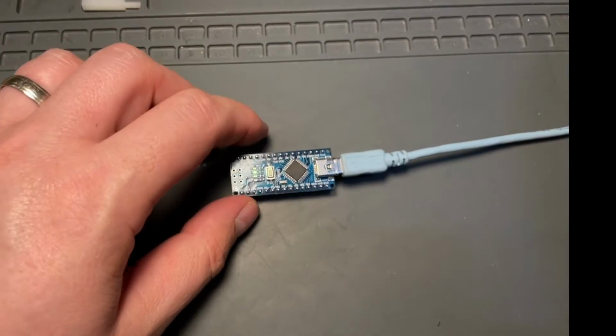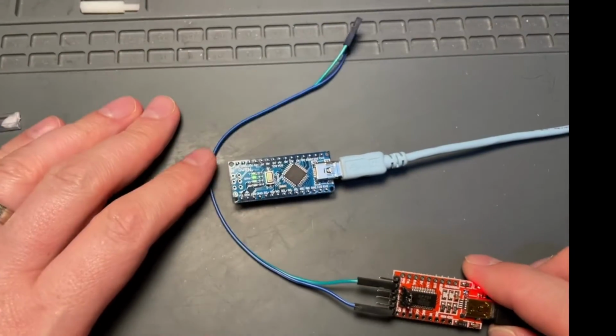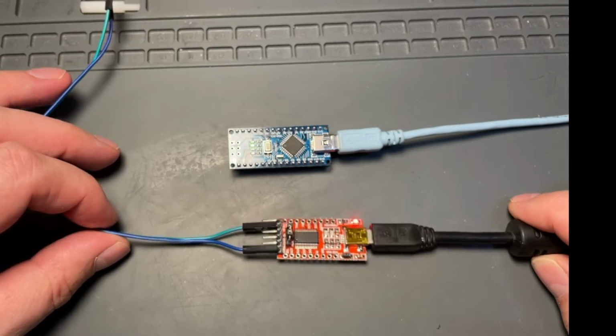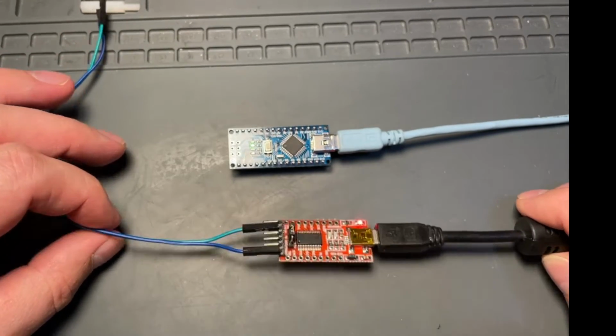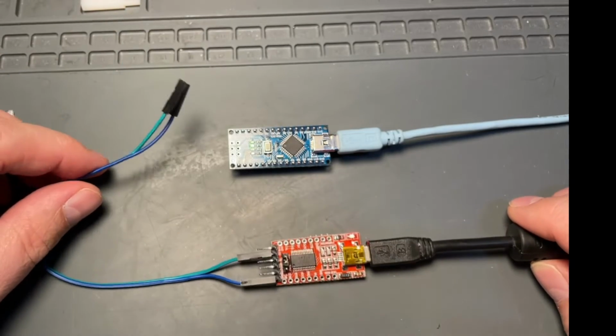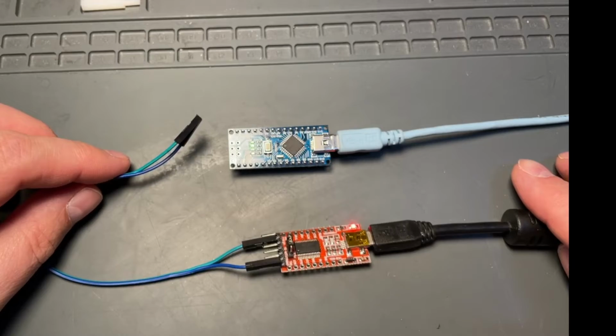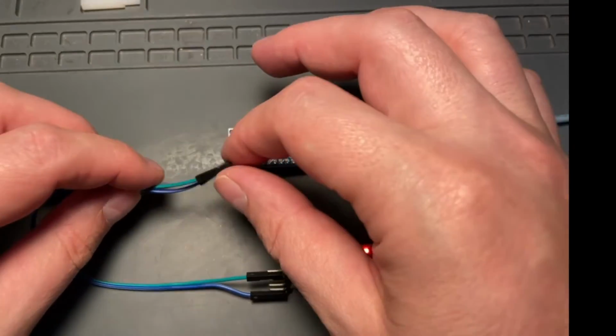What we have here is just a standard FTDI-based USB to TTL converter, and we are only going to use two signals, ground and the receive pin.